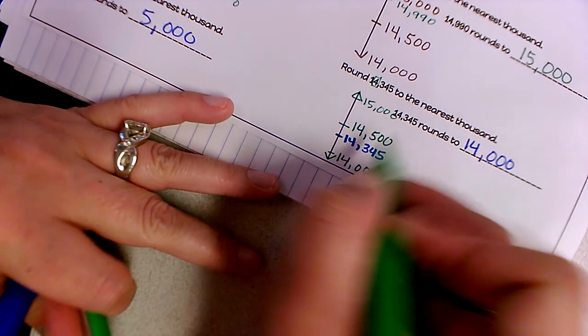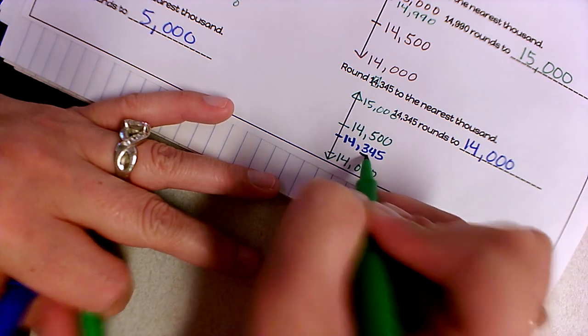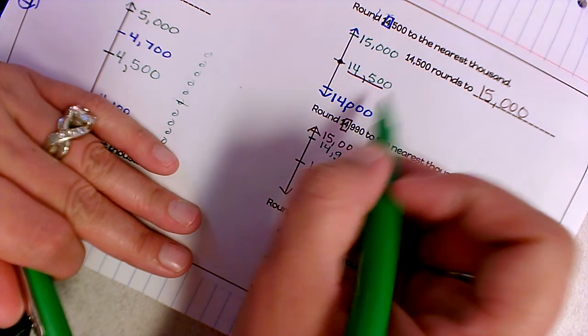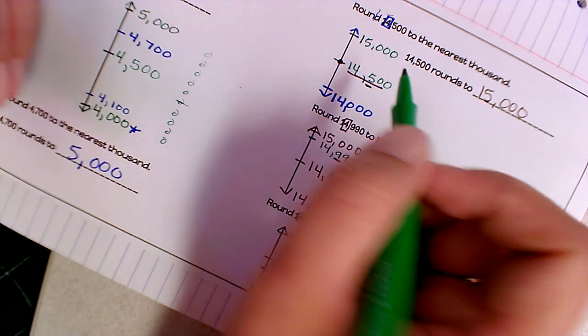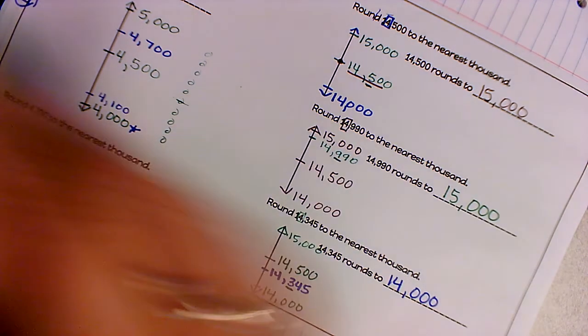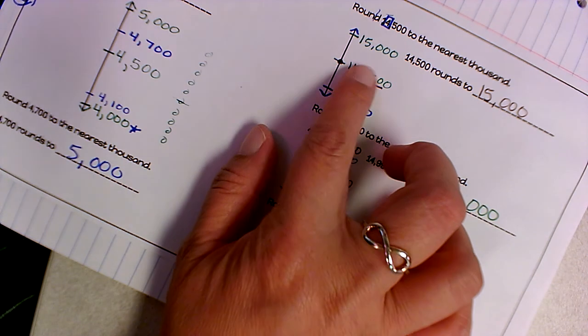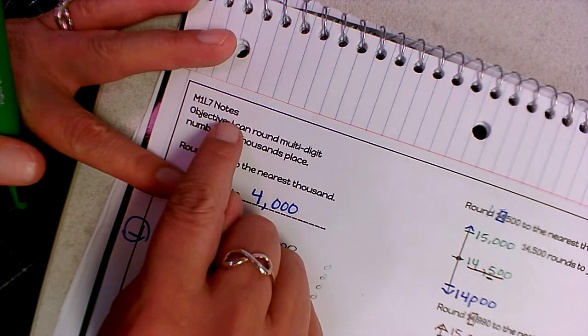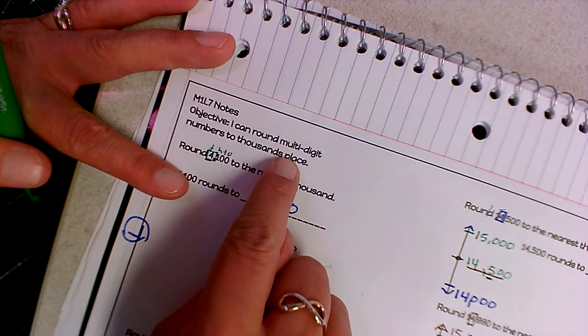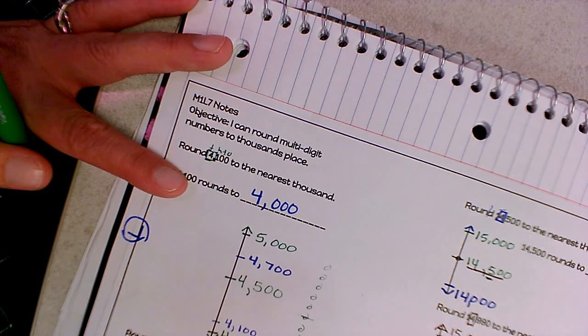The number that we will always look at, if you've noticed, is I use this 3. We use the 9. Up here we use that 5. Those numbers help us decide what we round to, because it's the hundreds place value that comes before the thousands. So today, again, you guys are going to be rounding. It says I can round multi-digit numbers to the thousands place. Good luck today.